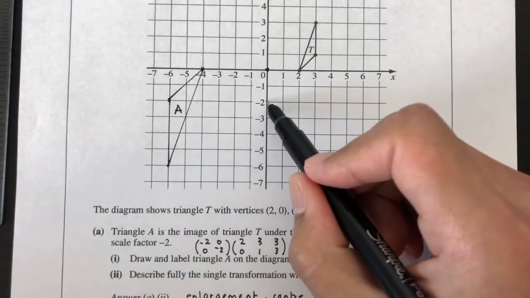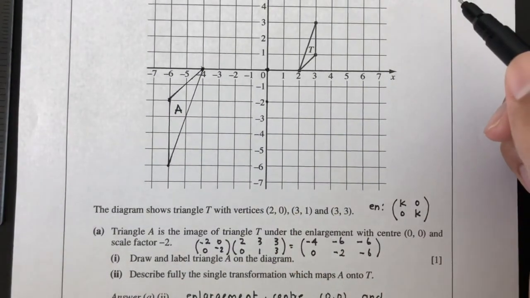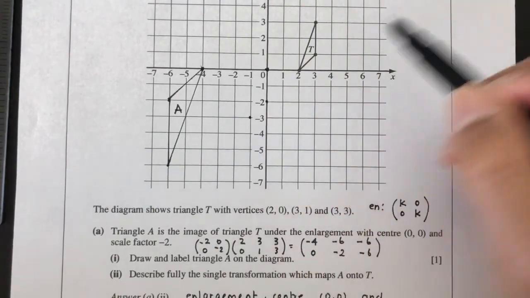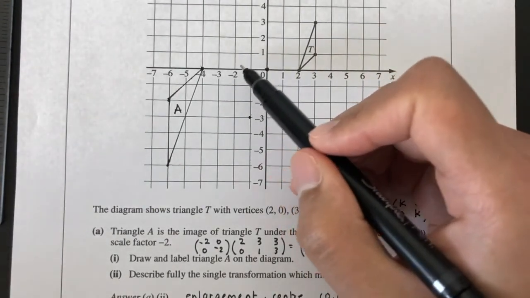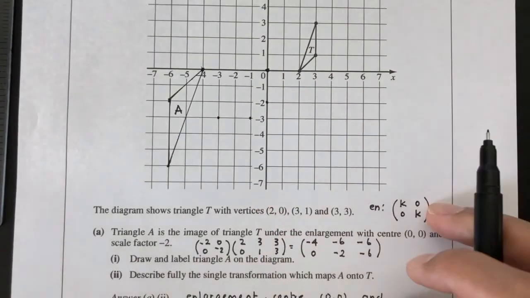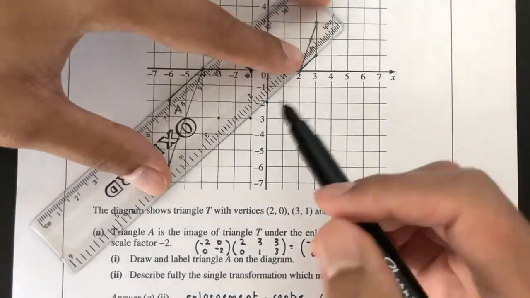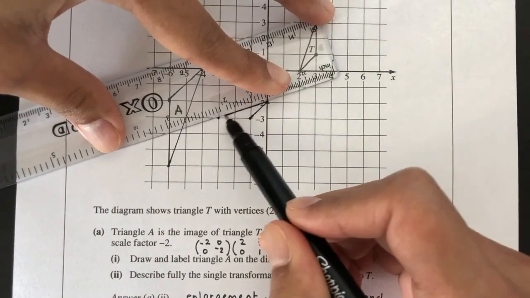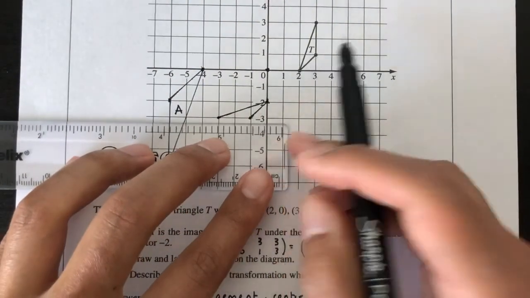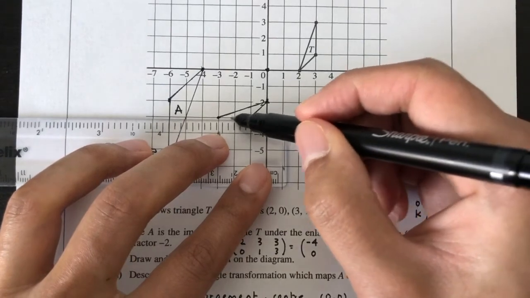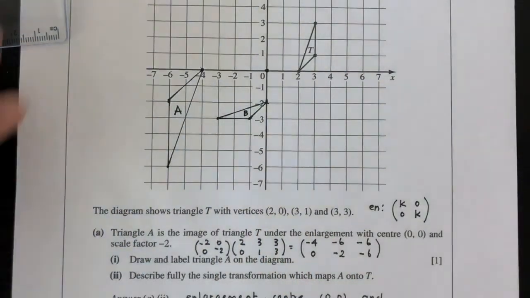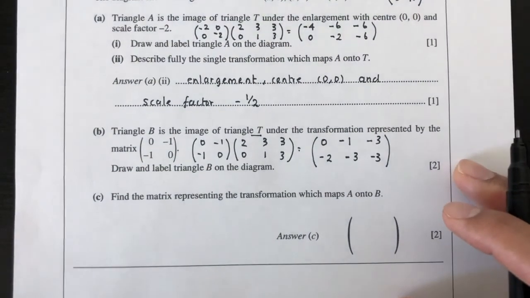So let's plot this now. 0, -2 will be here. Then we have -1, -3. And then we have -3, -3. By joining those 3 points, you have your triangle right here. This will be the triangle labeled as B. Okay, and then let's move on to the last one now.